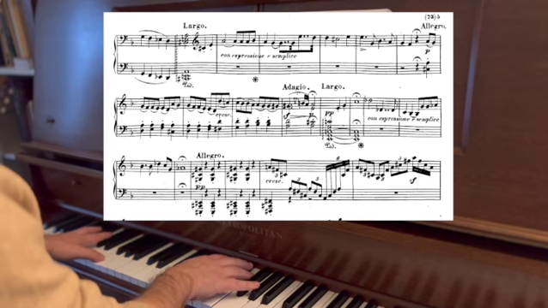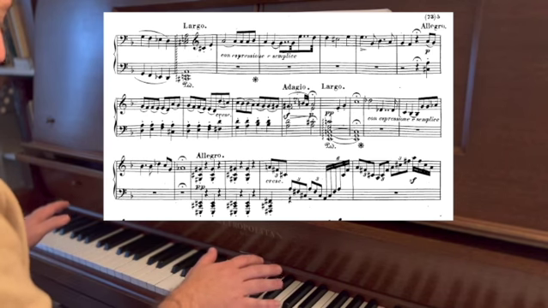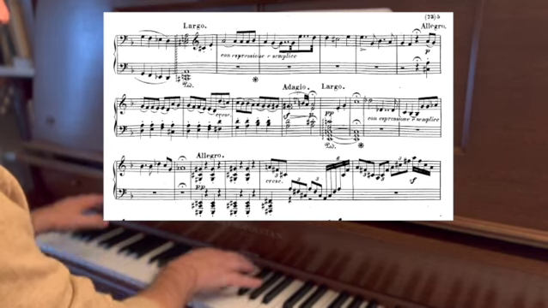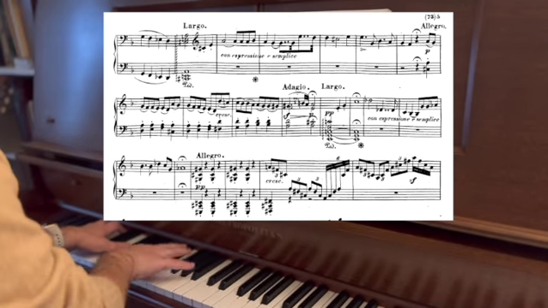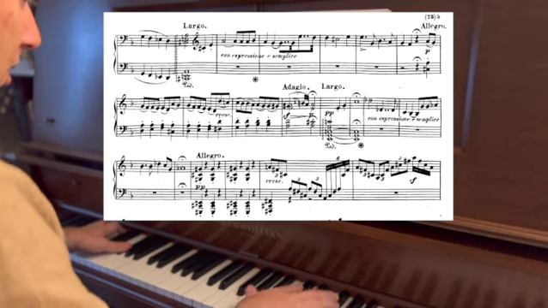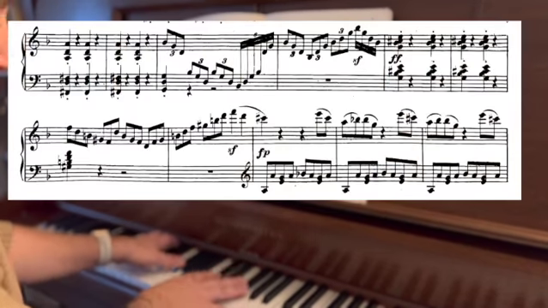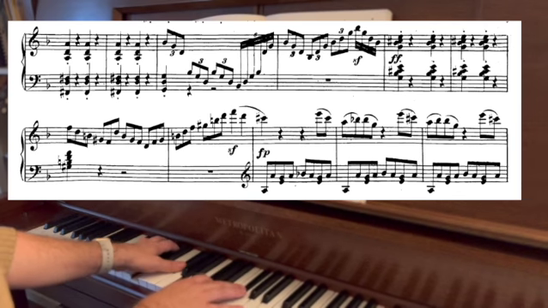What is this? This is C sharp first inversion. What do we say about our first inversion chords? They always seem to be 5 chords. So C sharp is probably going to bring us back to F sharp, and it does. And again, that third movement, F sharp to D.